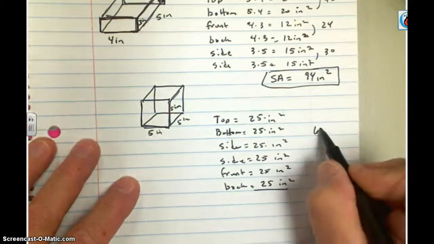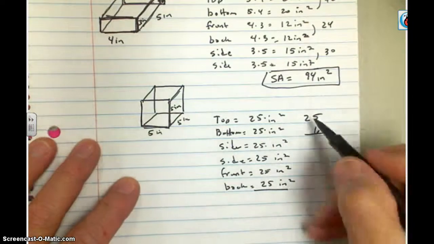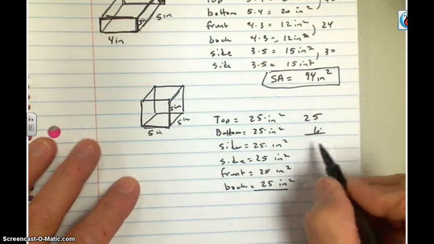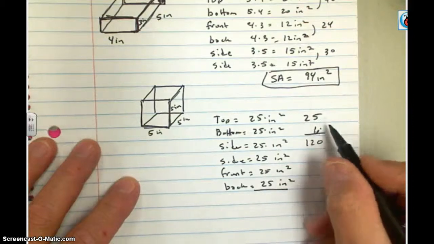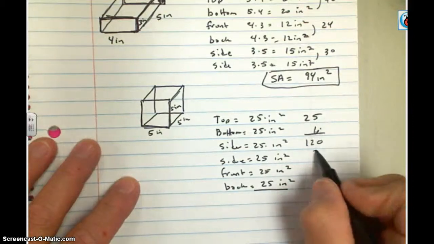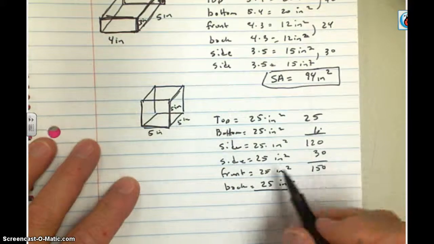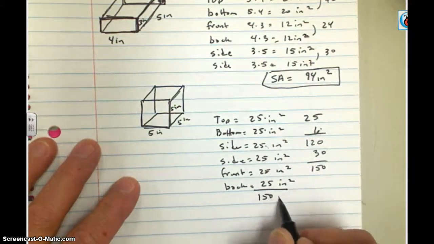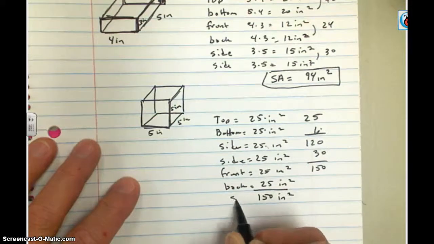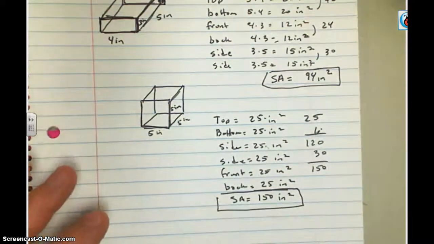So 25 times 6 would give us 6 times 20 is 120, and 6 times 5 is 30, so 150 total. That was pretty simple also. So 150 inches squared is our surface area, SA.